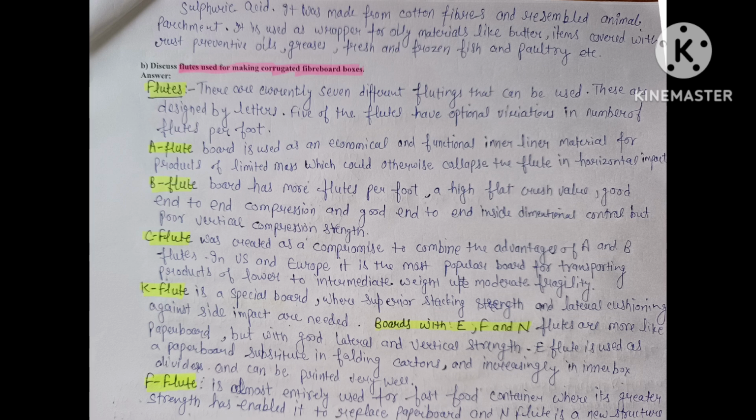C type flute was created as a compromise to combine the advantages of both A and B type flutes. In the US and Europe, it is the most popular board for transporting products of lower to intermediate weight. K flute is a special board where superior stacking strength and lateral cushioning against side openings are needed. Then boards with E, F, and N flutes are more like paperboard, but with good lateral and vertical strength.